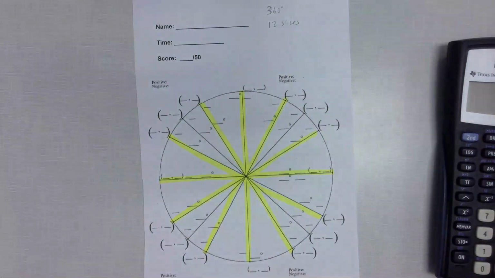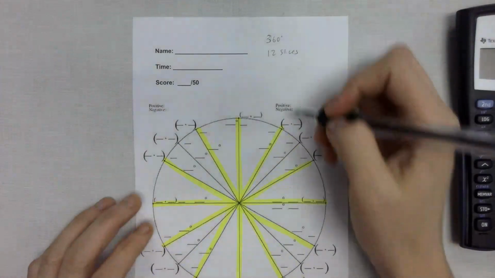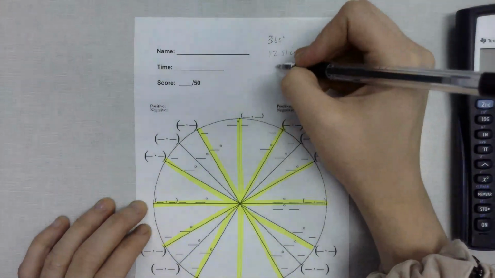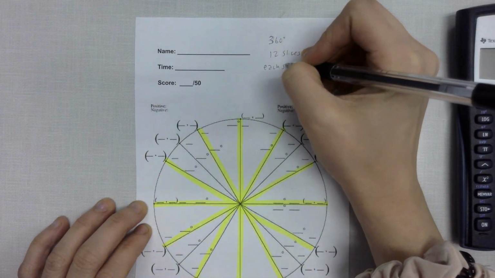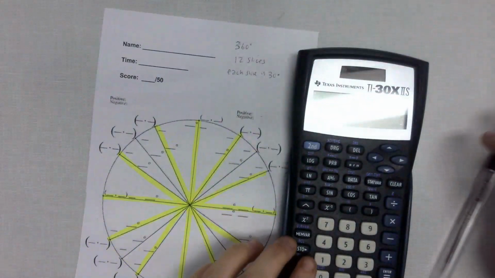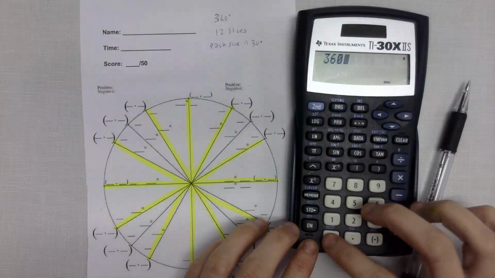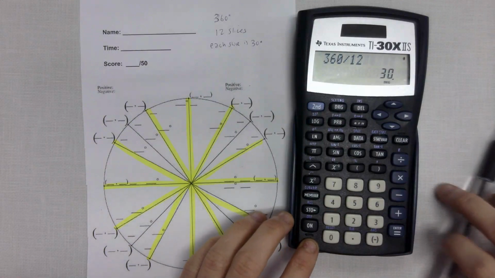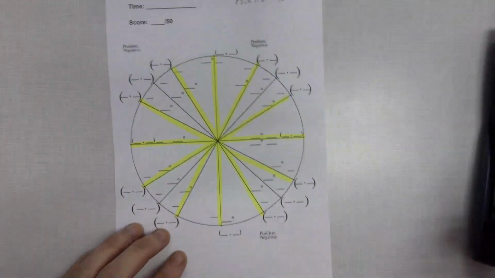Think about dividing it into 12 slices of pizza. So if the whole pizza is 360 degrees, then each slice is 30 degrees, right? So we could do just real quick, if you wanted to see it, 360 divided by 12 equals 30 degrees per slice. So that's what we're going to start with, the degrees.